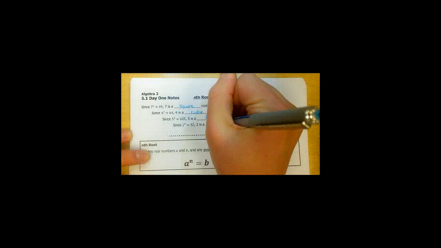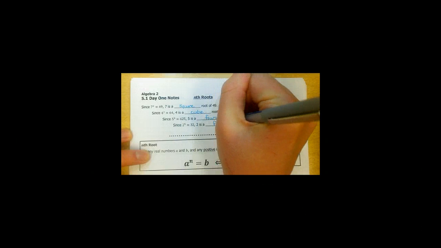And similarly, 2 to the fifth is equal to 32. 32, therefore, is a perfect fifth, and 2 is a fifth root of 32. So this is what I mean by nth roots.